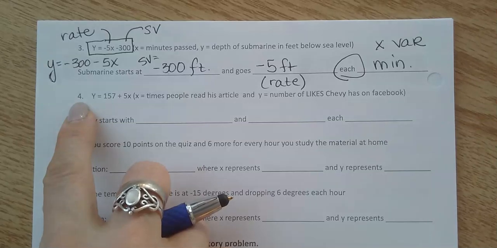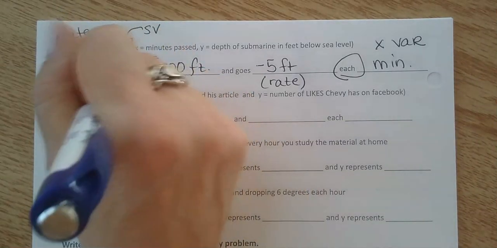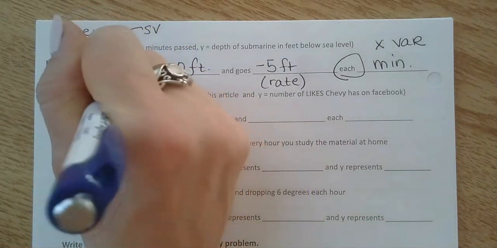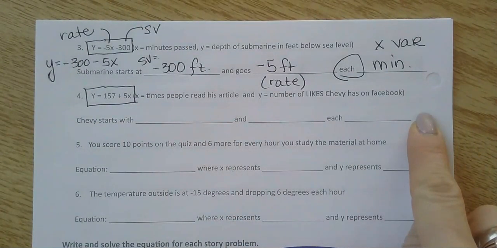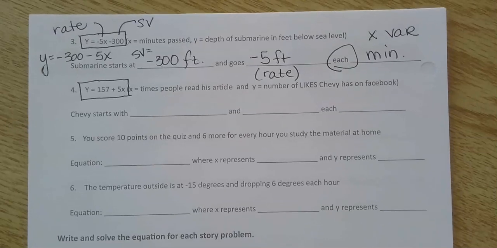Okay, I want you to try number 4. Here's your equation. Label the starting value, label the rate, and then see if you can put it into a normal sentence like this. Okay, so pause until you're ready to check number 4.